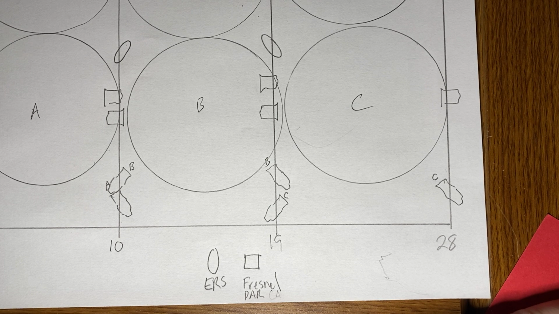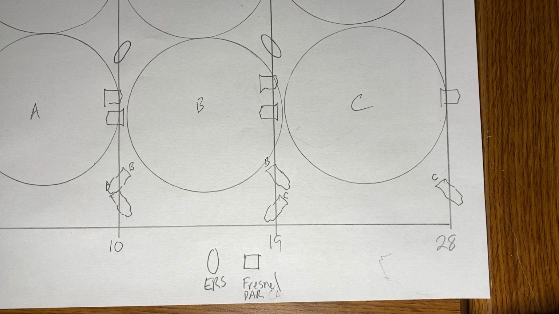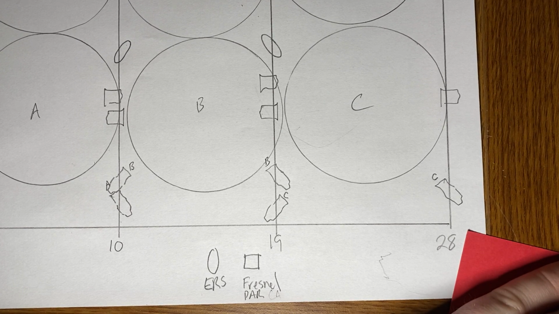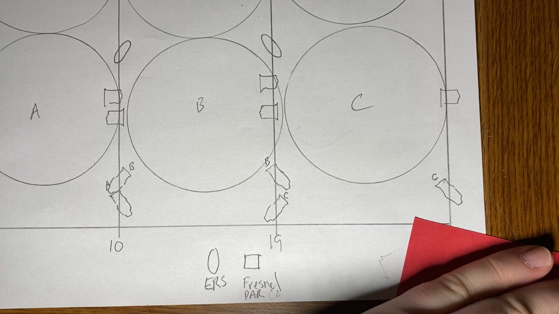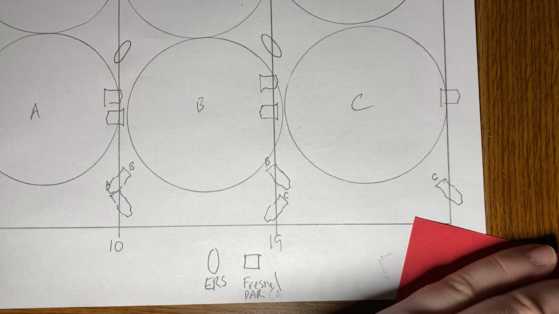Let's see here. I'm just freehanding a hexagonal shape, but if you want to print out a small hexagon stencil, that would be good too.